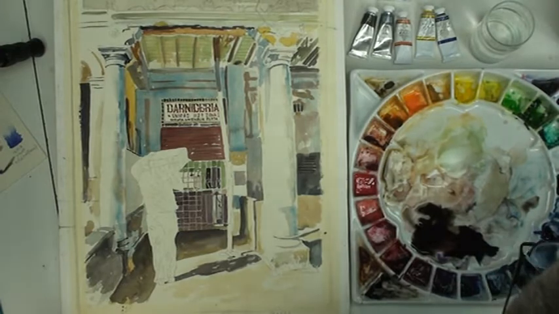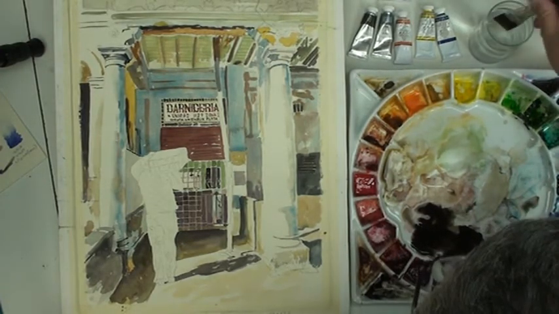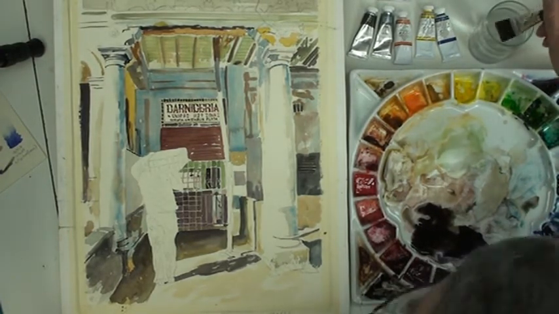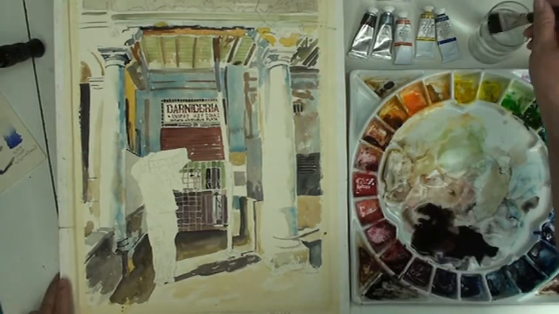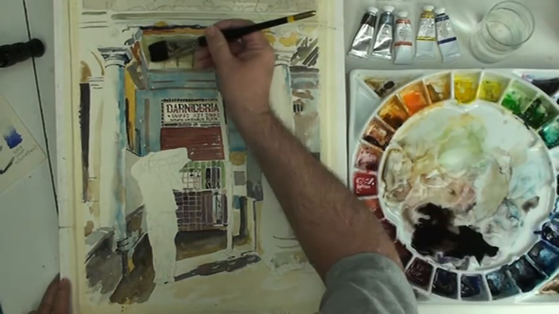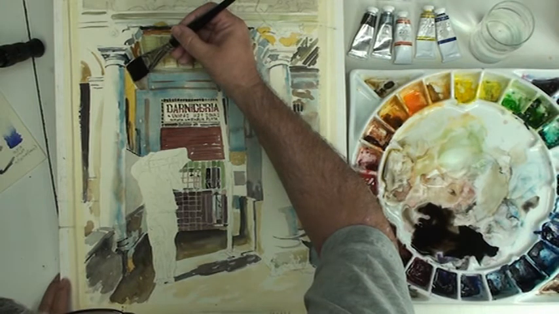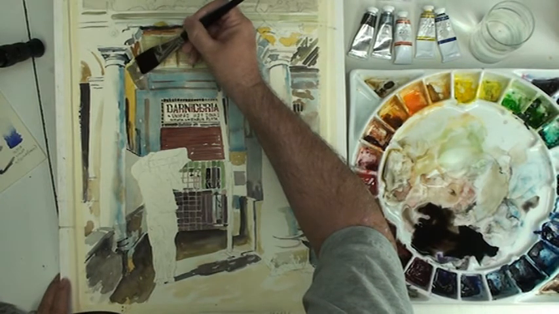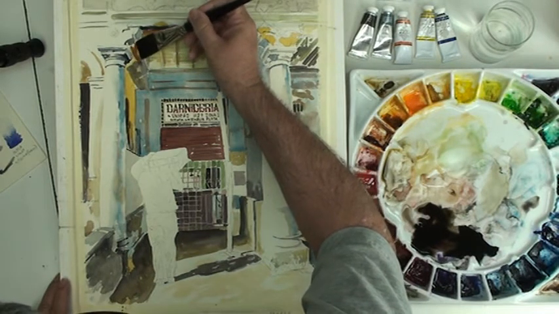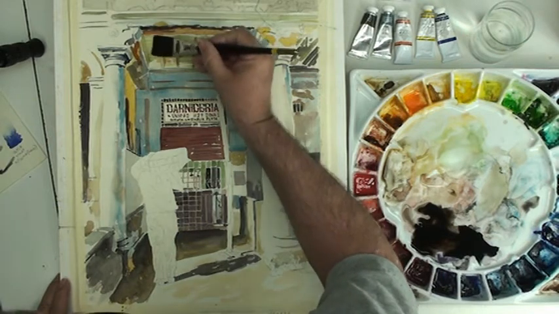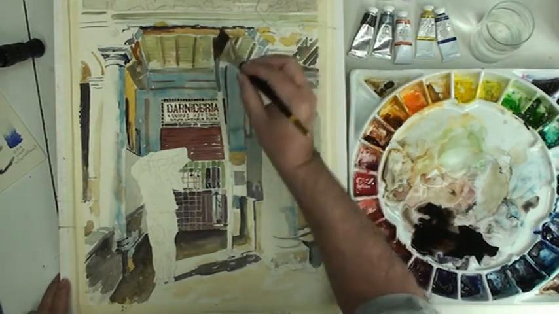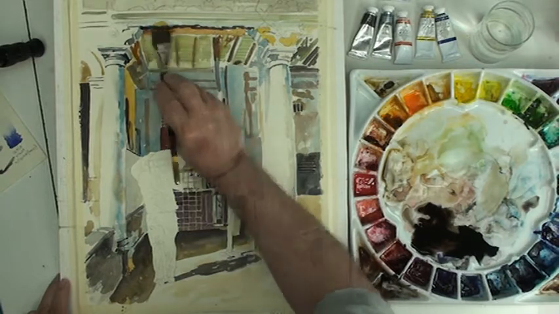Okay, so let's get my clean water here. I'm not going to cover up the facade.